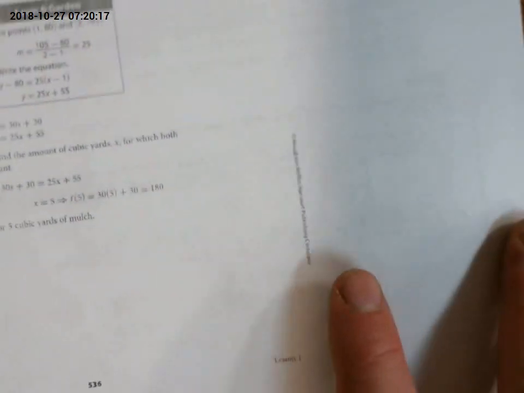Let's sharpen my pencil for the next video. But there it is, there are some sample problems. When we get back, we have 3 more pages, and talk to you soon.